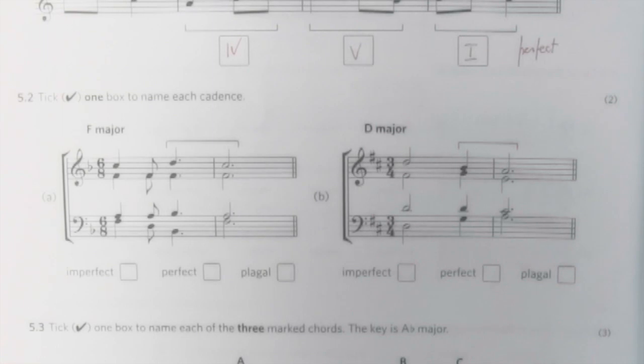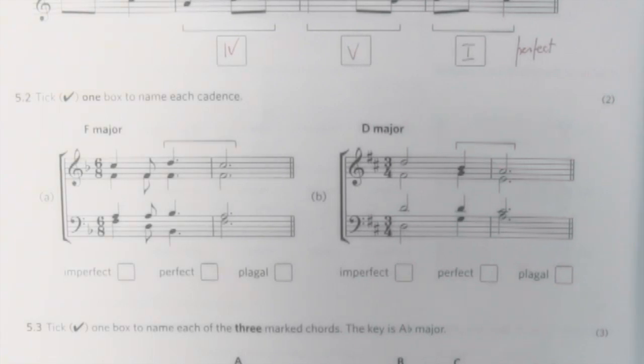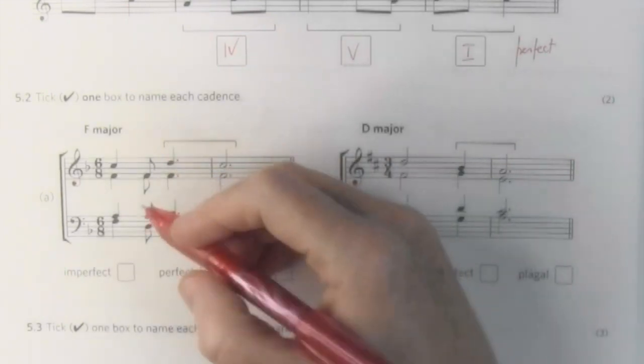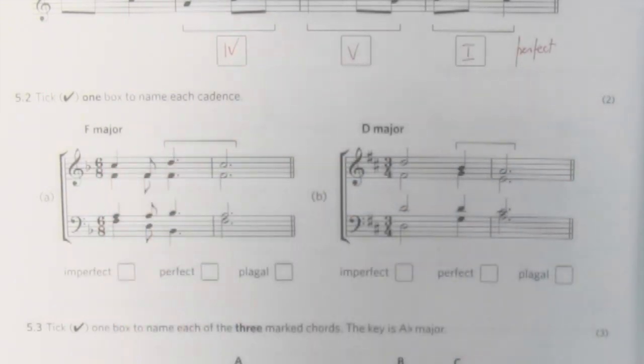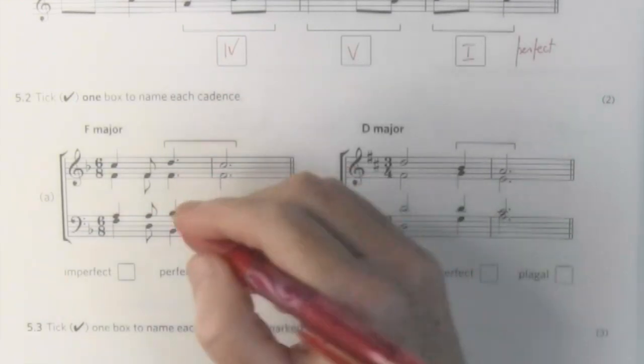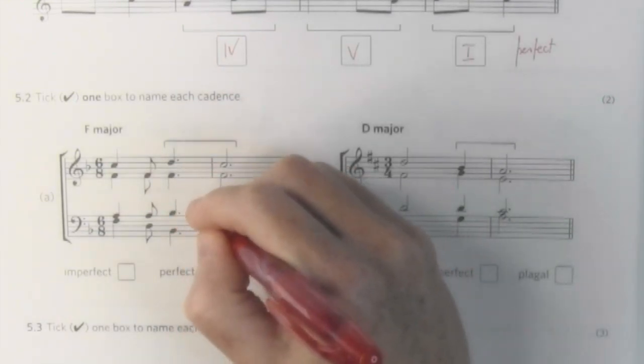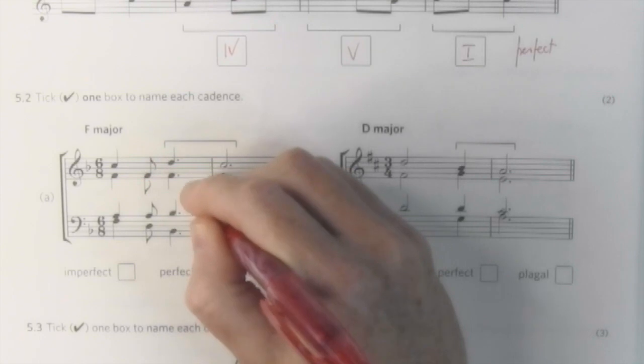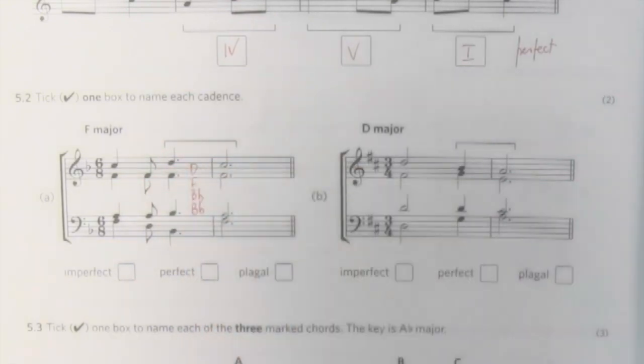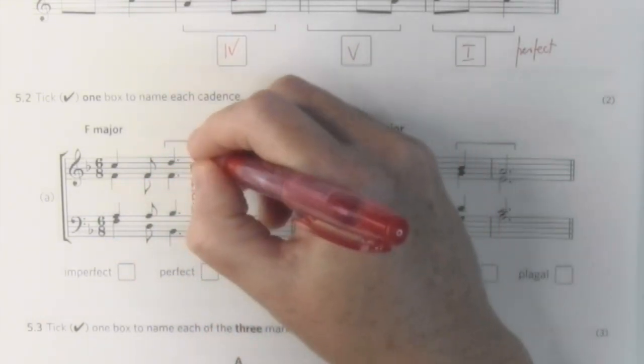In this exercise, we need to do something very similar to the previous one, but we only need to identify the cadences. But to do that, we have to identify the chords. So, it's a step up. We are in F major. Thank you very much to say that, so we don't have to bother to do it. We have B flat, Fa, and Re. Let's put them in order. I'll do it up here.